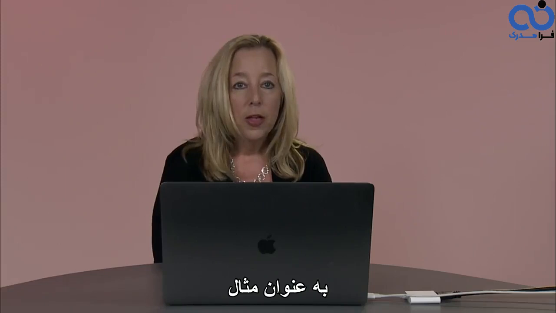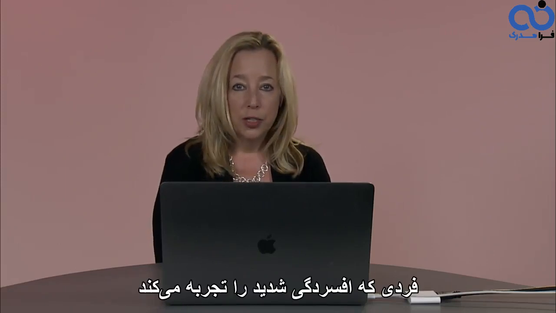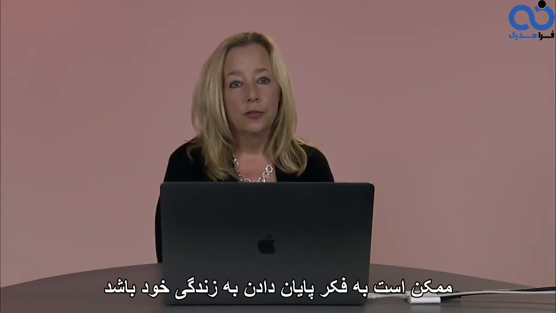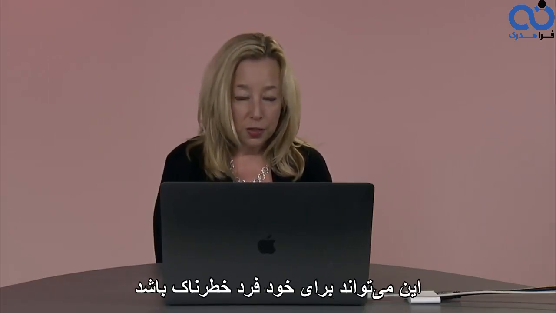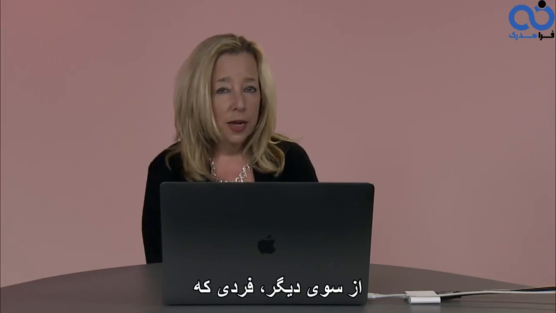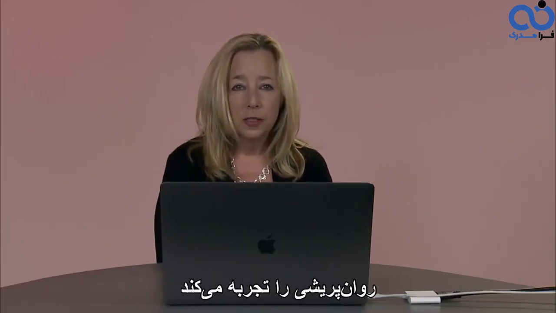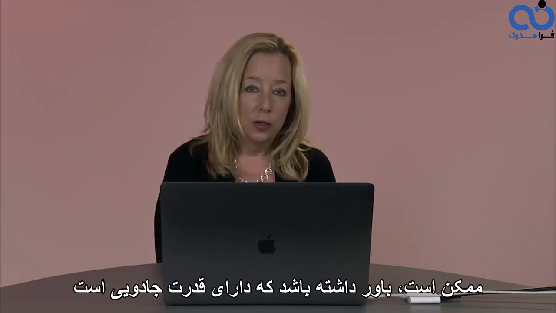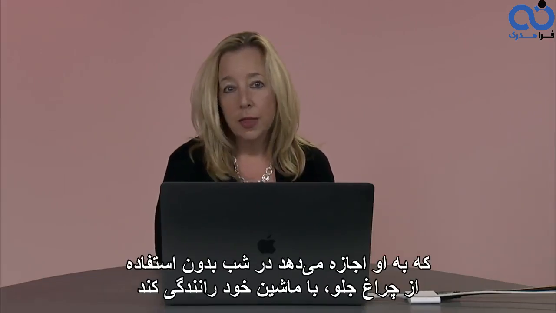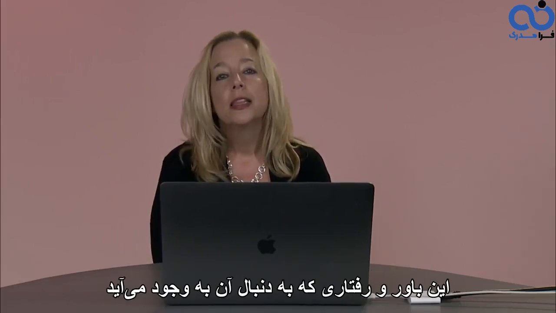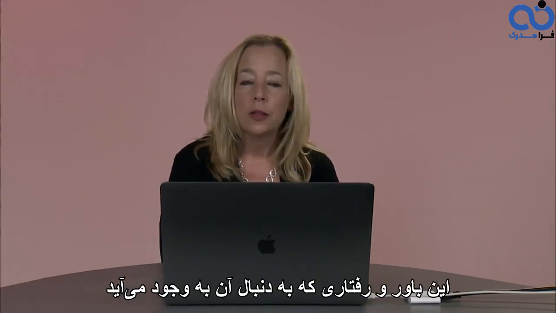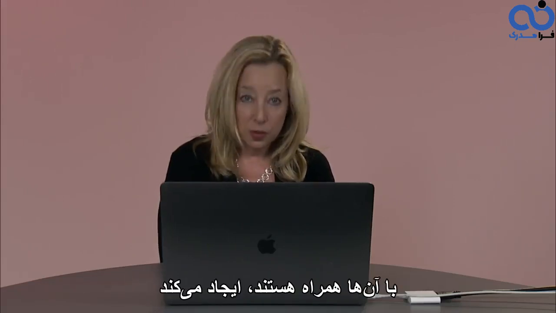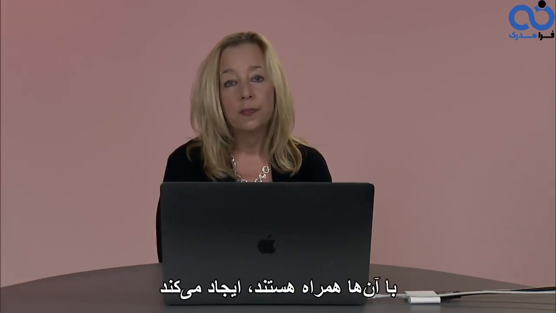For example, someone who is experiencing severe depression, which we'll talk about in the next module, may be considering ending their own life. This would constitute dangerousness to self. On the other hand, a person who is experiencing psychosis, which we will discuss in Module 5, may believe they have magical powers that allow them to drive their car at night without using their headlights. This belief and the behavior that follows it create a very dangerous situation for both the individual as well as others who are on the road at the same time as they are.